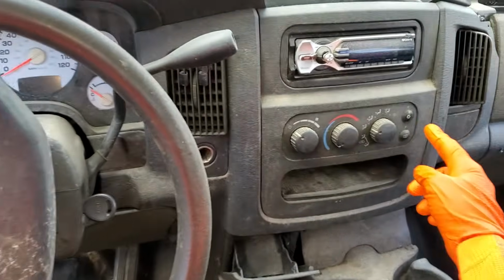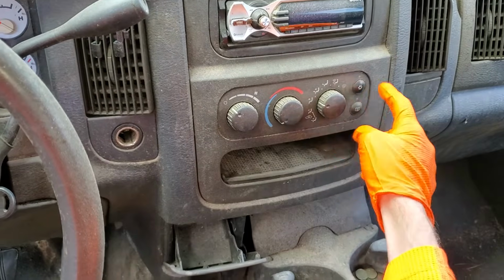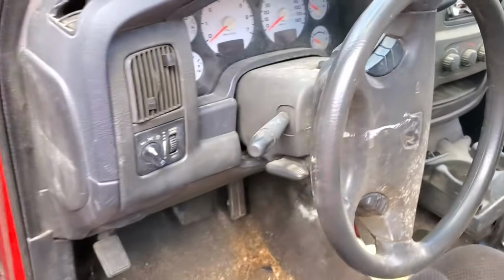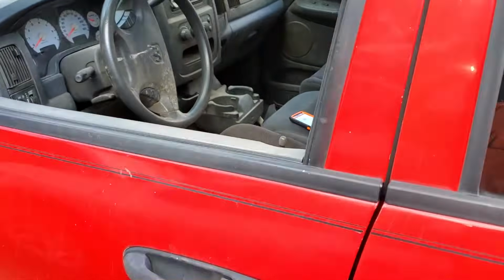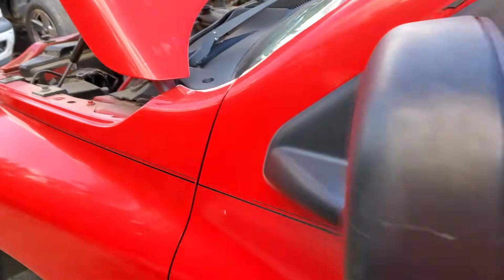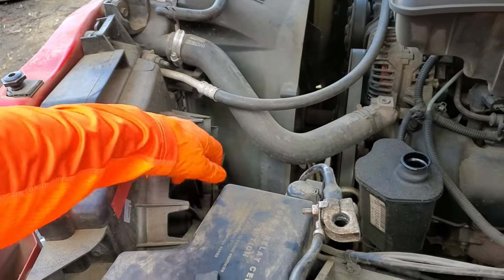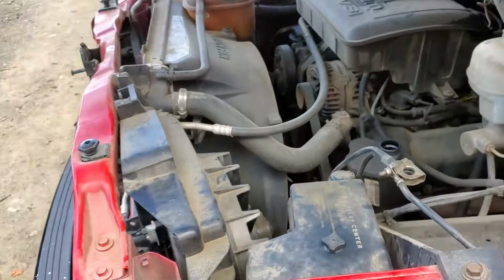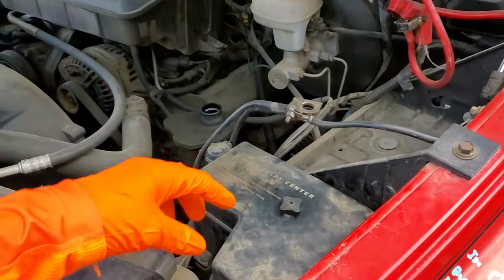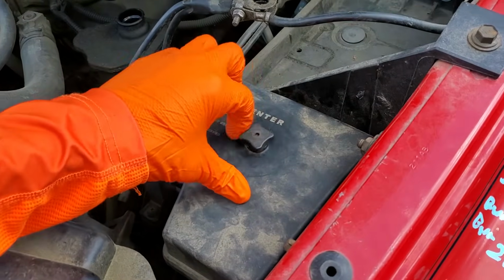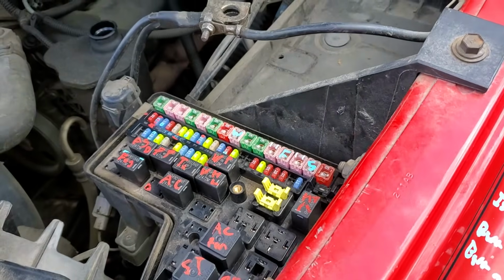What's going on, fellas? I've got a 2003 Dodge Ram 1500, and I'm using this truck to point out to you the location of the AC compressor fuse, the AC compressor relay, and also the AC condenser fan fuse and relay. I'll also go over the wiring, and I'll discuss a few reasons why the AC on your truck might not be working. So to start with, we're going to unscrew this and yank it out.